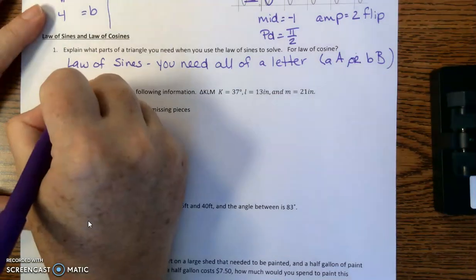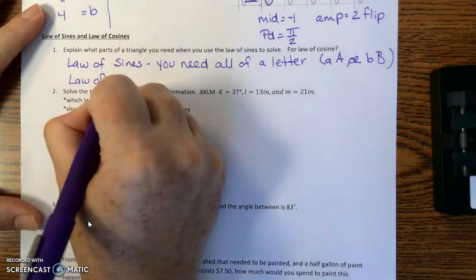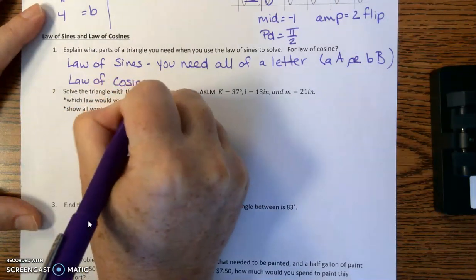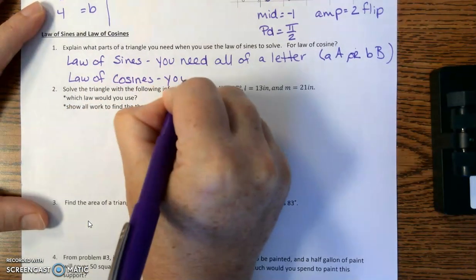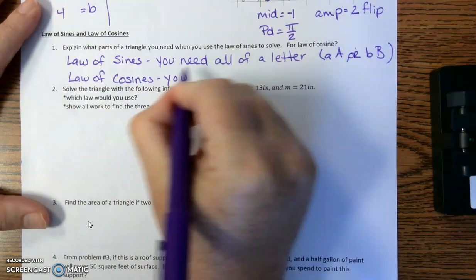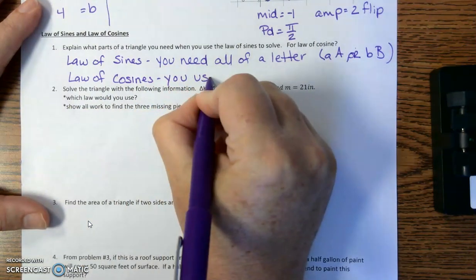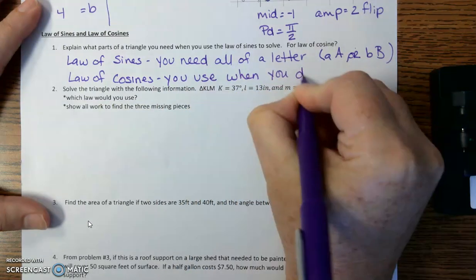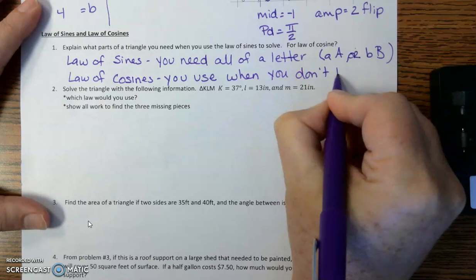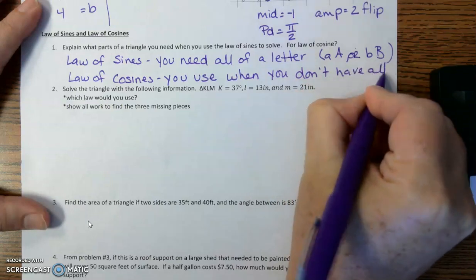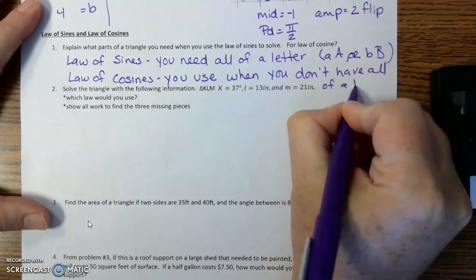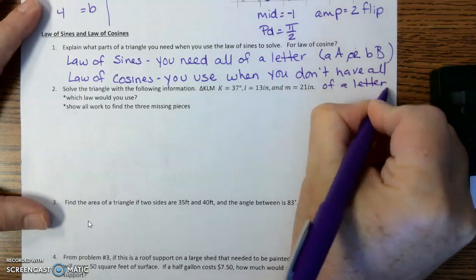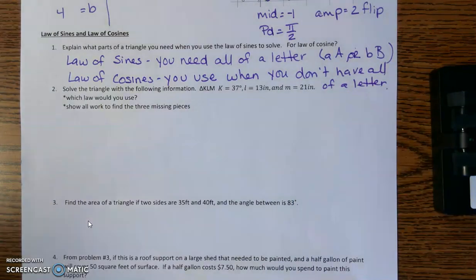Now law of cosines. You use it when you don't have all of a letter. So yeah, there we go for that one.